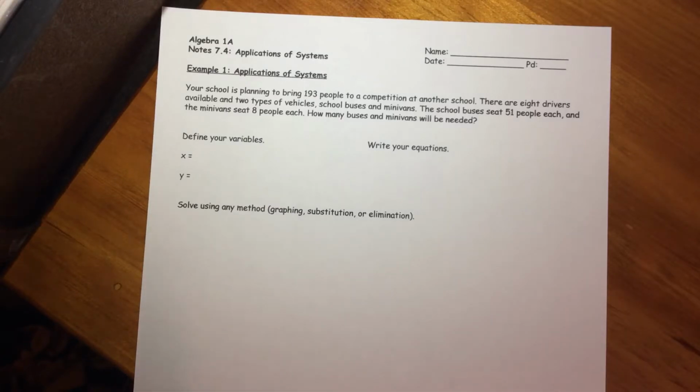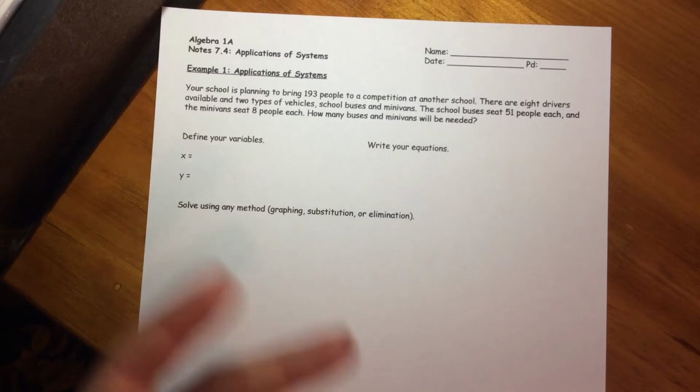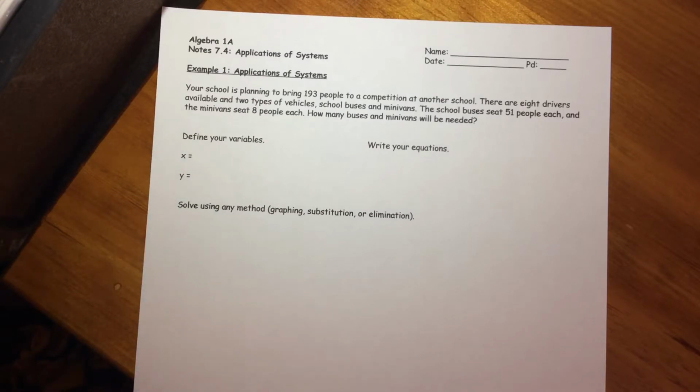So number one, when you are working with application problems or word problems, first thing I want you to do is read the problem. I don't want you to circle. I don't want you to highlight. I don't want you to underline. I just want you to read the problem and get a gist of what the problem is saying. Okay, so first let's read it.